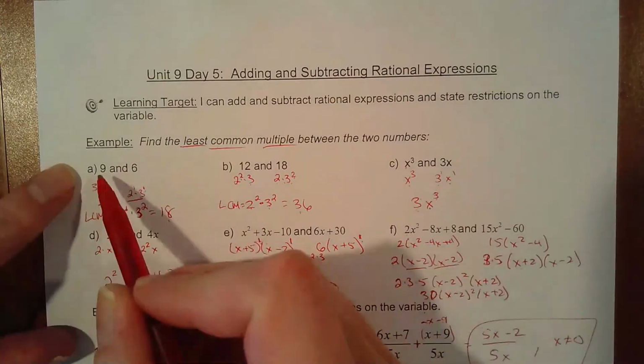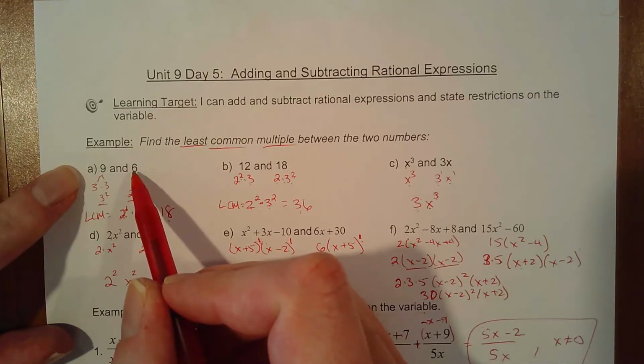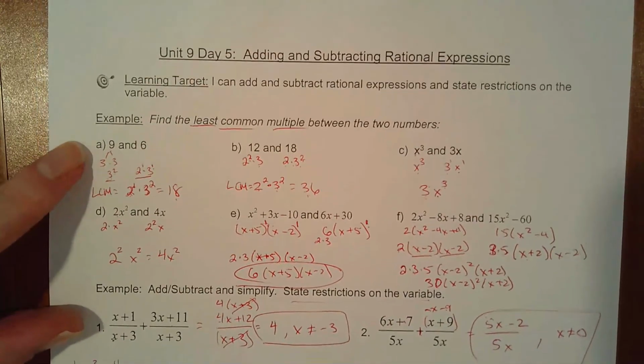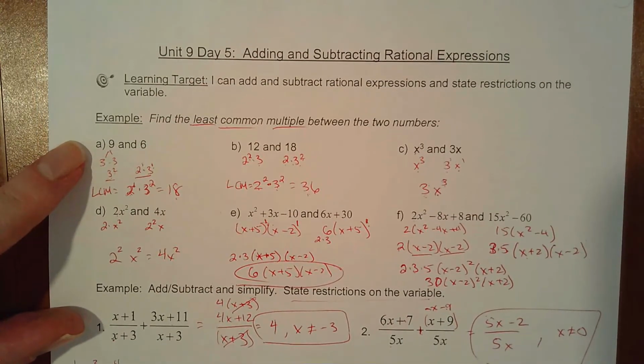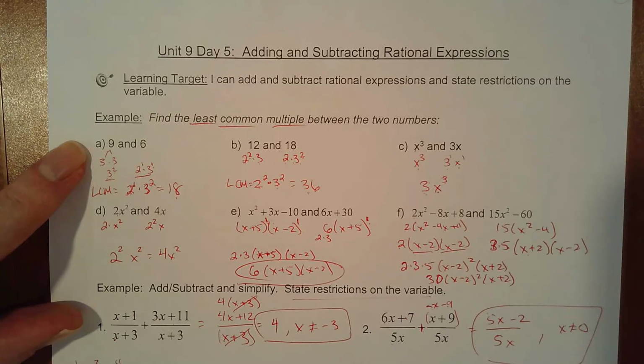So let's pretend you had two fractions. One had 9 on the bottom, one had 6 on the bottom. To find the least common multiple with numbers, you could probably do it in your head. Multiples of 9 are 9, 18, 27. Multiples of 6 are 6, 12, 18, 24. Looking at those lists, 18 is in both and it's the smallest one, so that is the least multiple they have in common.